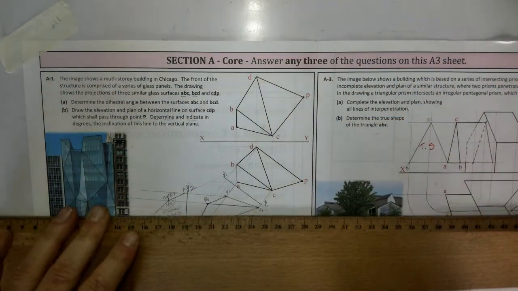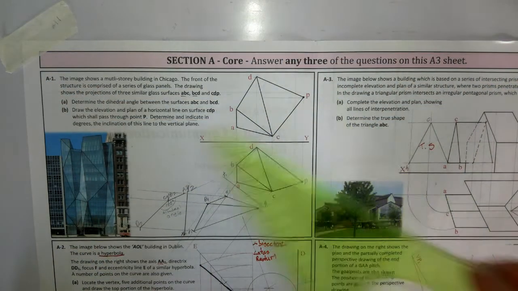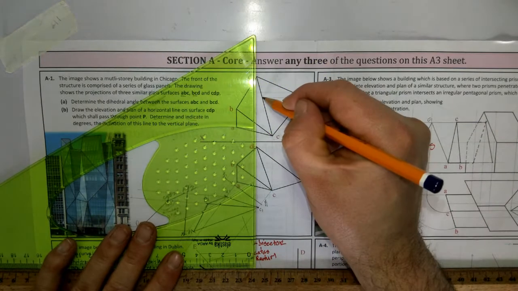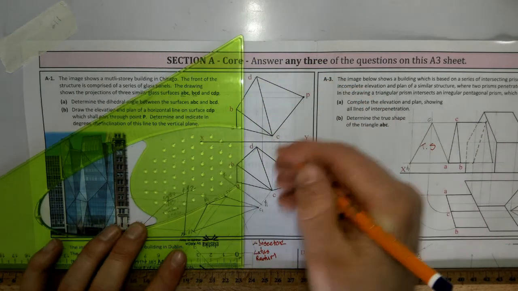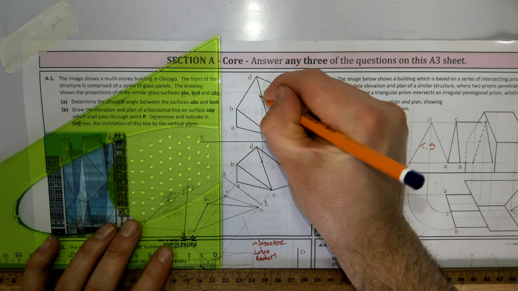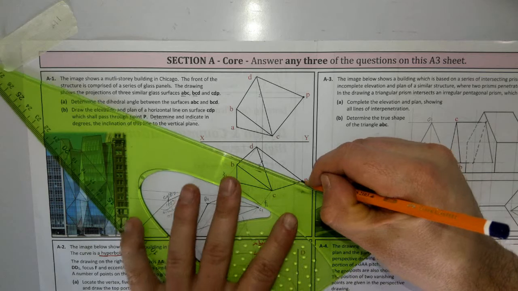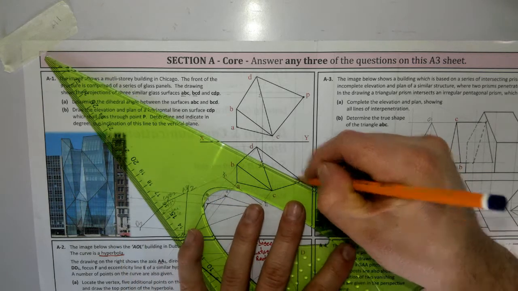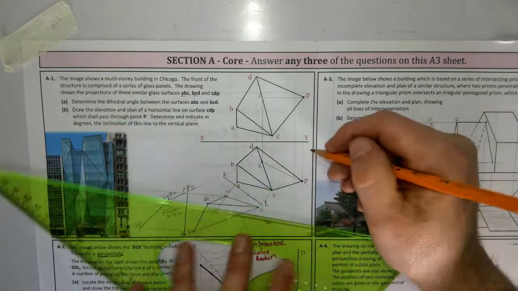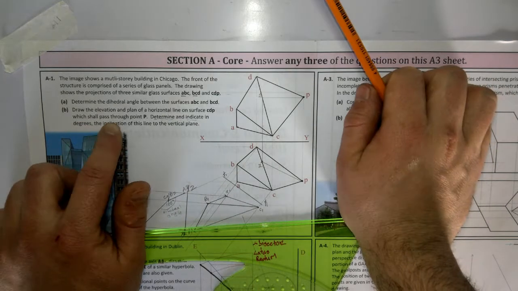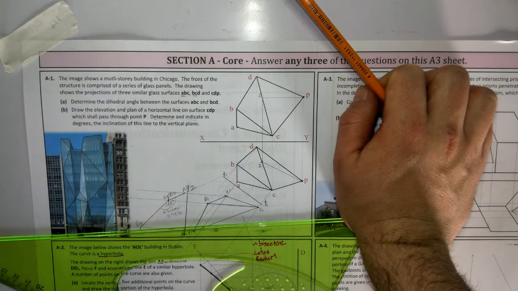So here's the horizontal line on surface CDP. Find it in plan view. So that's point number 1 in plan. It joins back to P in elevation, so it joins back to P in plan. And it says determine and indicate the inclination of this line to the vertical plane.